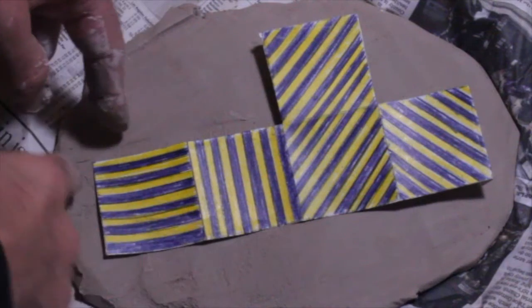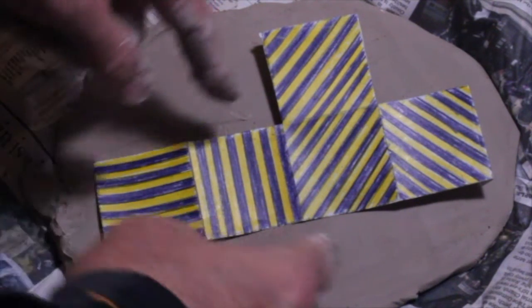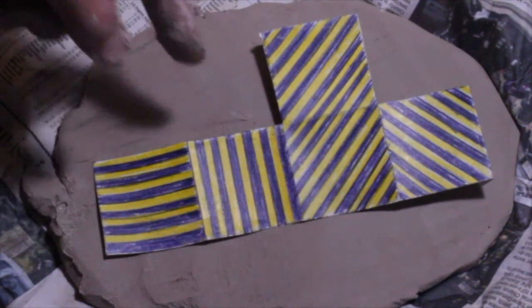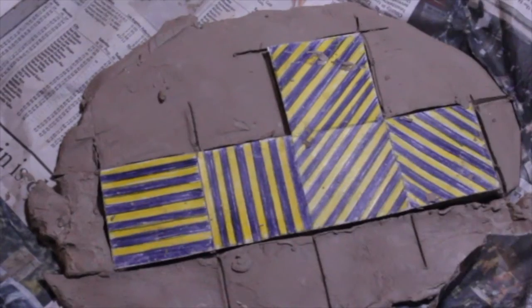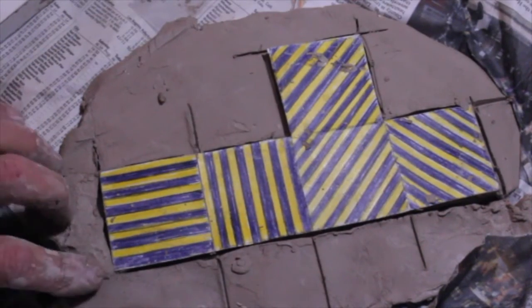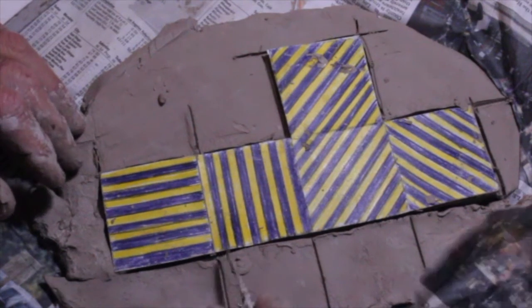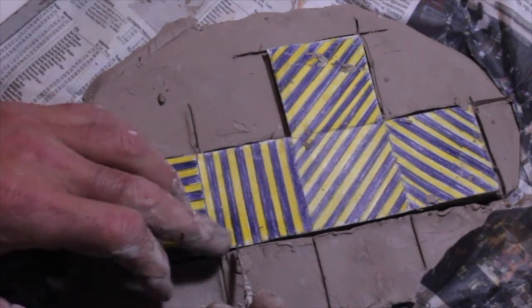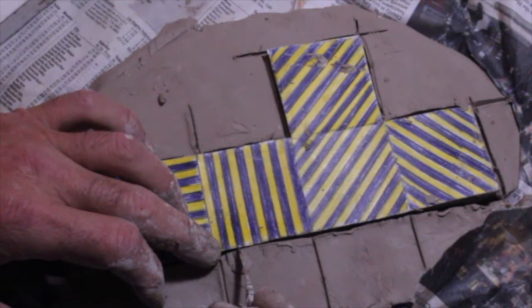This is your template. You're going to mark your edges, all of your lines, so that you can do perfect lines. Okay, so I've cut my lines here. I cut my lines, and now what I'm going to do is I want to know where my impressions are going to go.